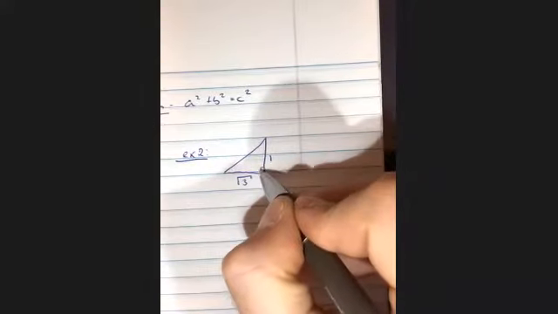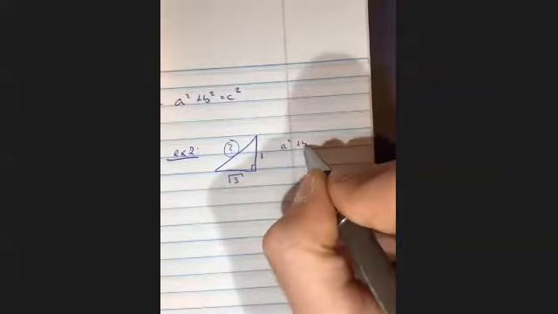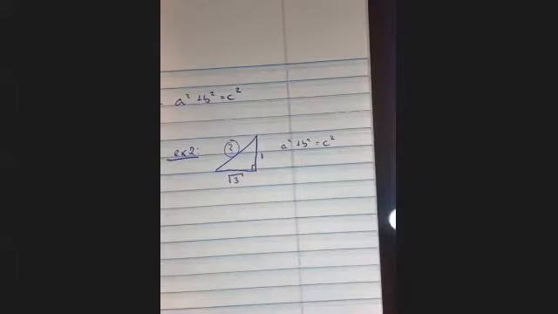Example number 2. Again, this is not necessarily drawn to scale. I can't draw these 100% accurately, so take my word that if I say this is the square root of 3 and this is 1, we're going to assume this is drawn accurately. I have my right angle right here, and if I want to find this mystery side, I'm going to have to use the Pythagorean theorem, a squared plus b squared is c squared.